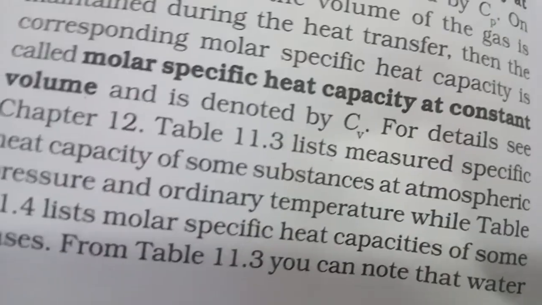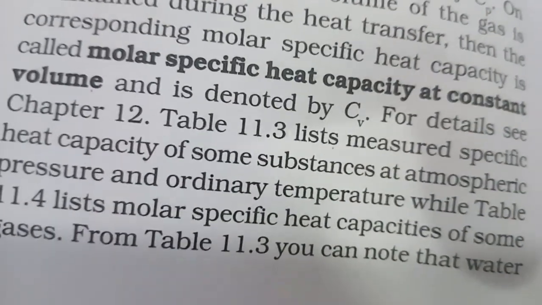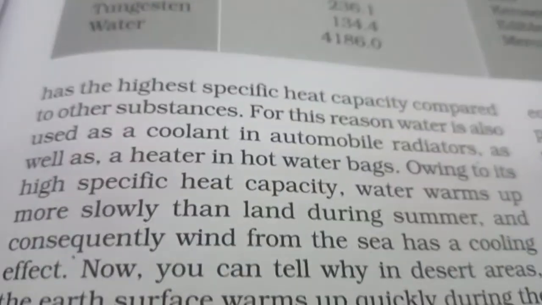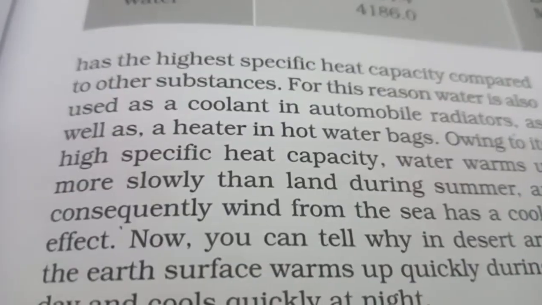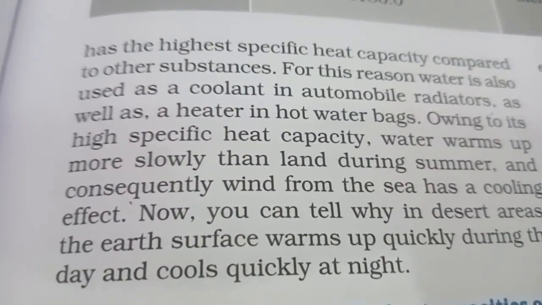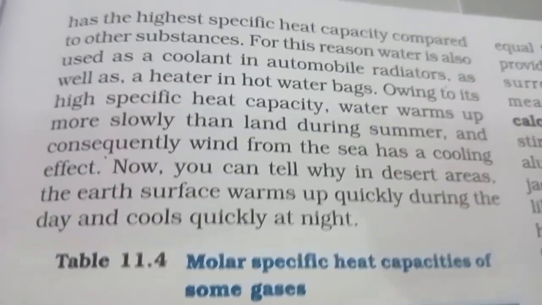टेबल दी गई है, उसमें सबके Cp और Cv दिए गए हैं, है ना, specific heat capacity of some substances at atmospheric pressure and ordinary temperature. अच्छा, वो अभी मैं बताती हूँ आपको। Water has the highest specific heat capacity compared to other substances. For this reason, water is also called a coolant in automobile radiators as well as a heater in hot water bags.